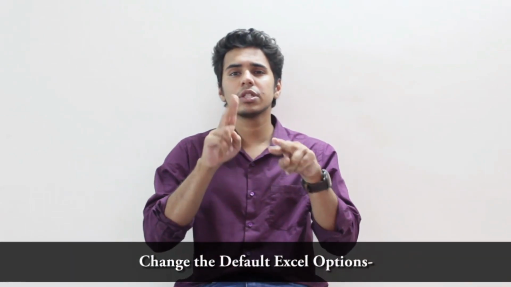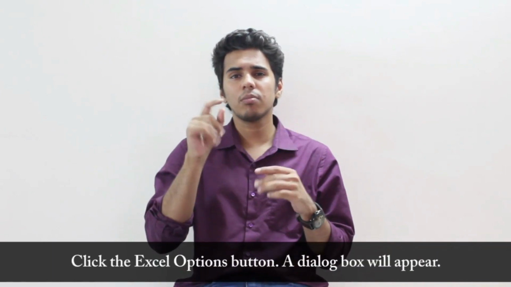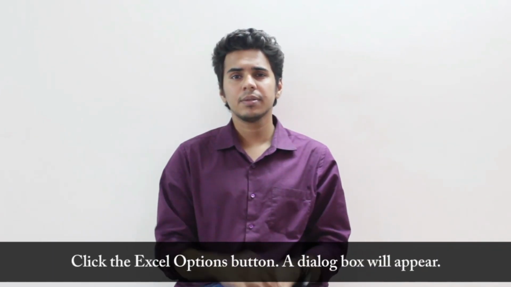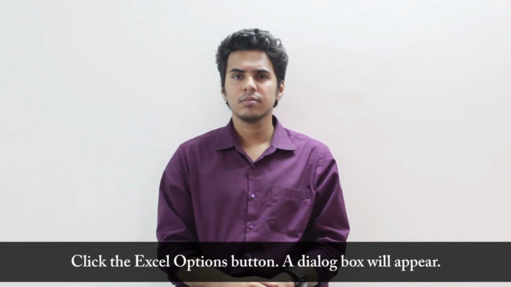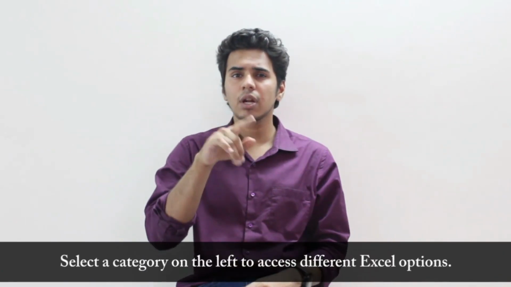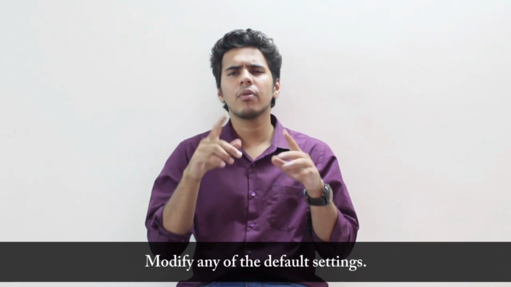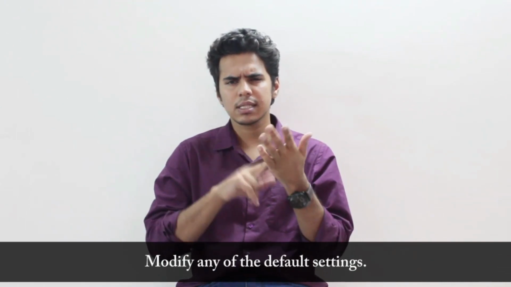Change the default Excel options. Step 1. Click the Excel Options button. A dialog box will appear. Step 2. Select a category on the left to access different Excel options. Step 3. Modify any of the default settings. Step 4. Click OK.